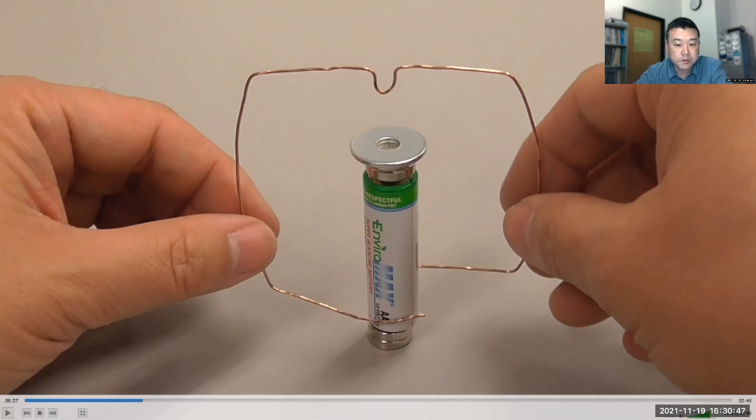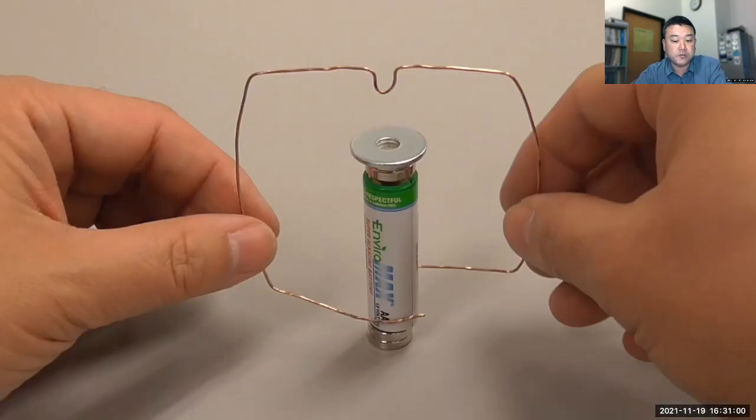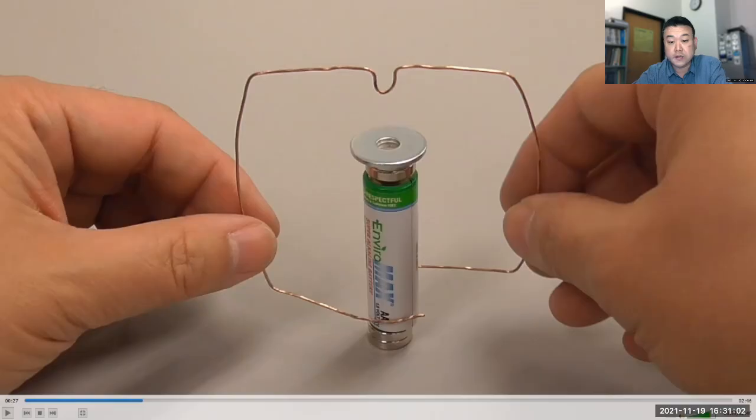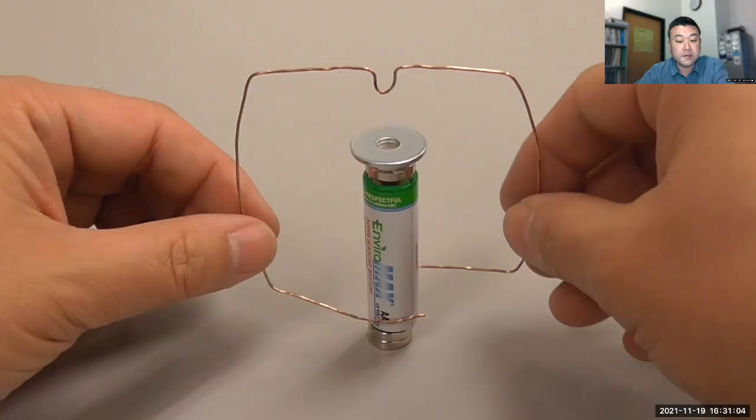So when this portion touches this top, it'll be electrically connected to this positive voltage end, and when these two wires touch this bottom, it'll be electrically connected to the negative voltage end, or the lower voltage end. So the most challenging thing about the homopolar motor is the mechanical stability. It's basically a clothes hanger that's just hanging.